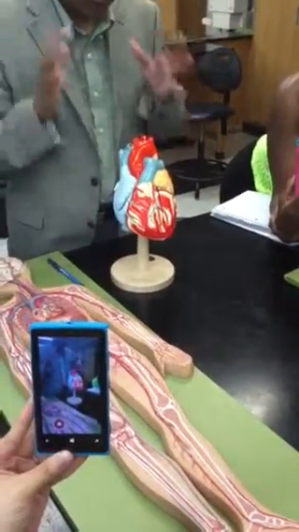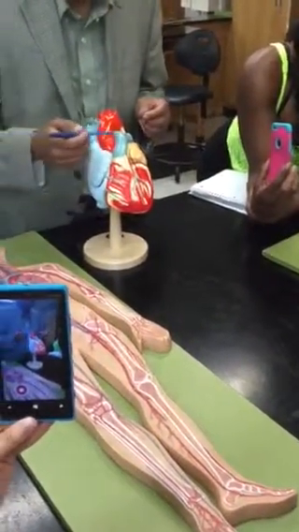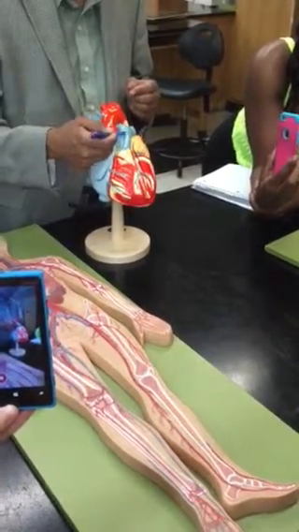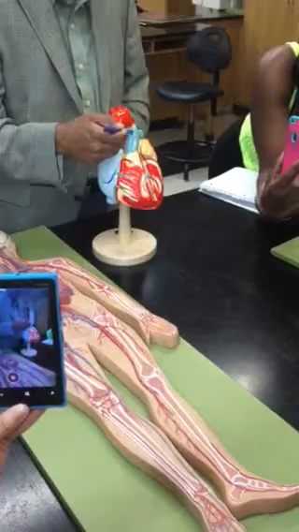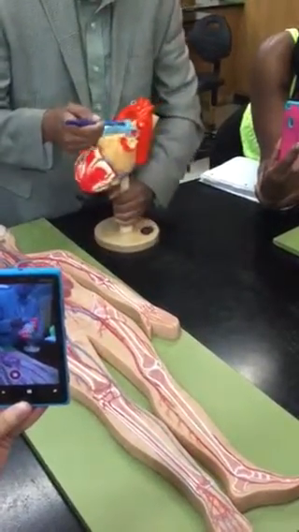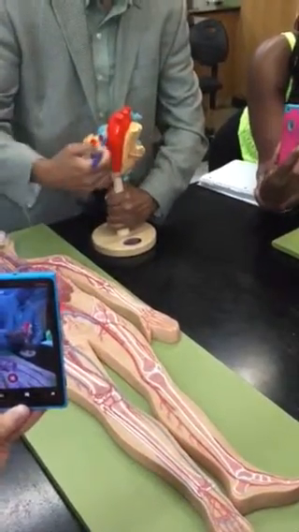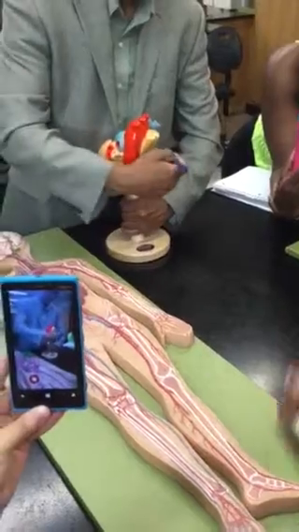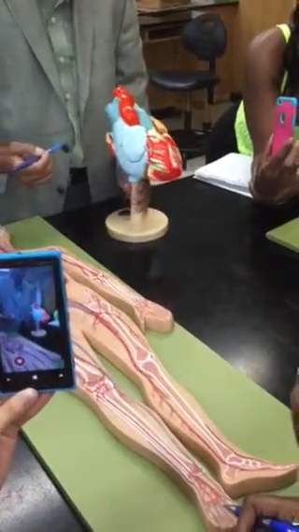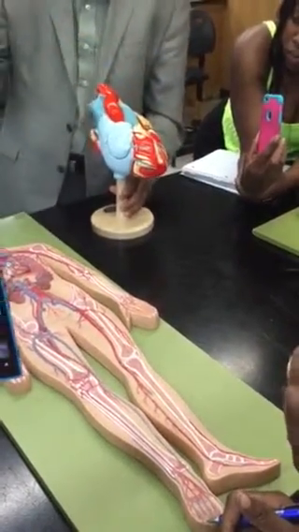Now, on the surface of the heart also, we have other blood vessels we discussed before. We have this blue vessel here. This is the pulmonary trunk. Yes, pulmonary trunk that splits into left and right pulmonary arteries. Right? These pulmonary arteries transport the blood to the lungs.